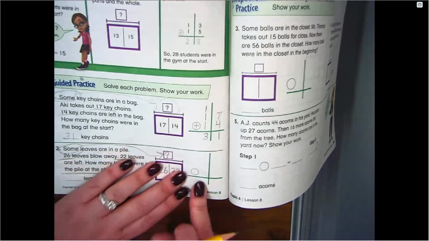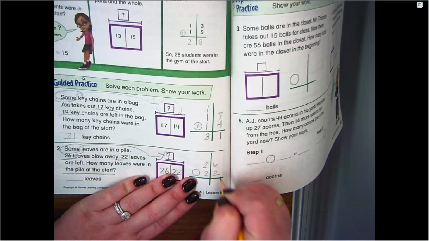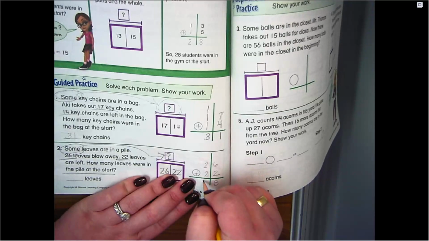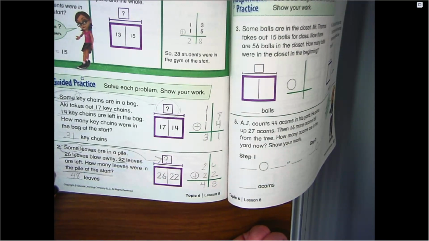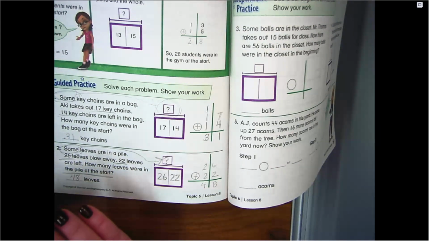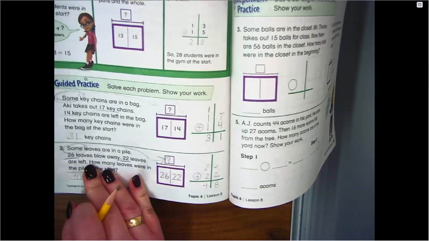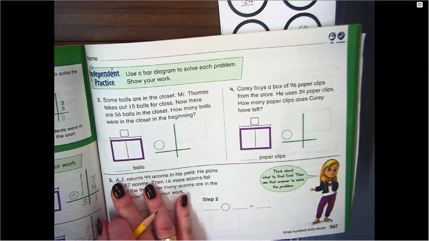This allows us to add 26 plus 22. 6 plus 2, hopefully you remember, is 8. 2 plus 2 is 4. There were 48 leaves at the start. Okay, this kind of math requires some careful reading and some thinking, guys, and you're just going to have to try your best. Take your time, think about what you're being asked, and try your best.